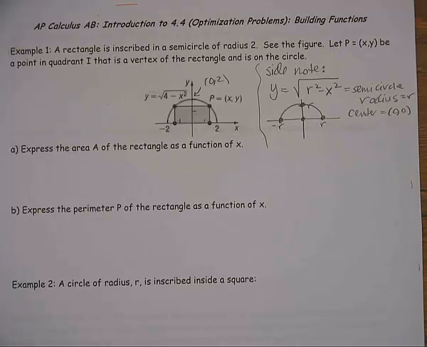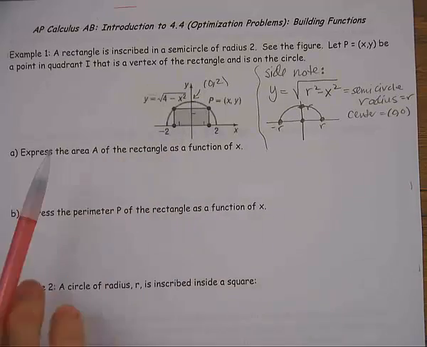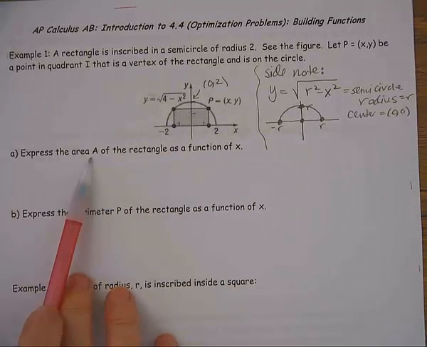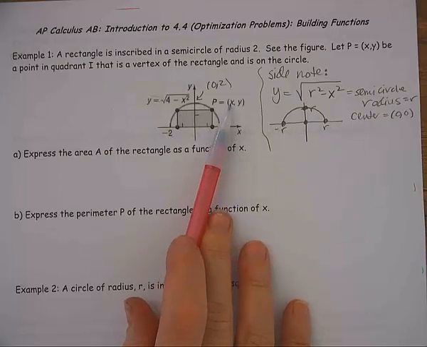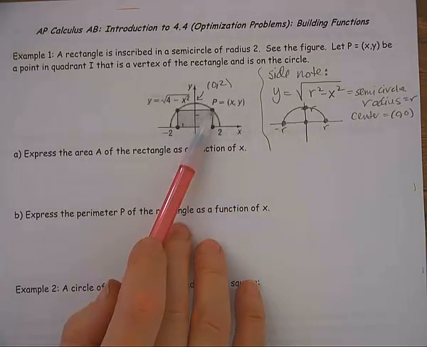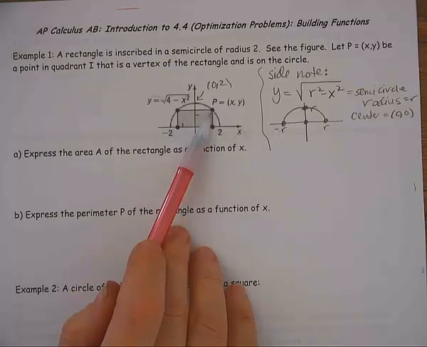Okay, so inside that semicircle we have a rectangle inscribed. The first thing we're being asked to do is express the area of that rectangle as a function of x, x meaning the x-coordinate from this point P where the vertex of the rectangle intersects the circle. So the rectangle and the circle share that same point.